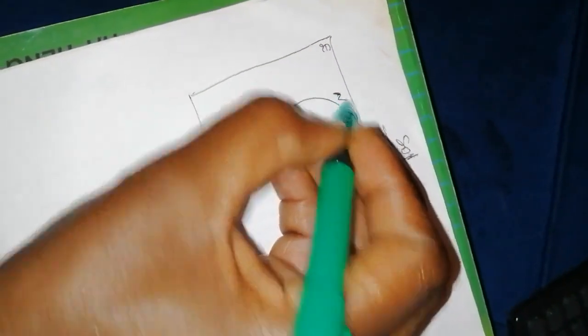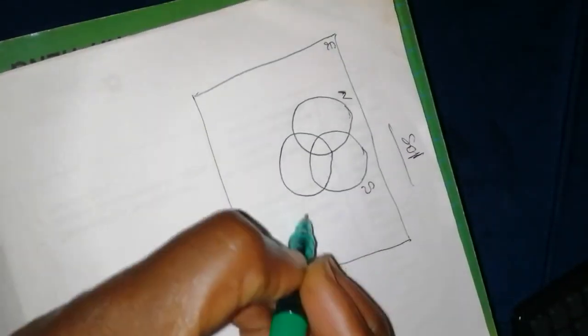So we can label these sets. This one can be for news, this one for sports, and that one for music. So N for news, S for sports, and M for music.